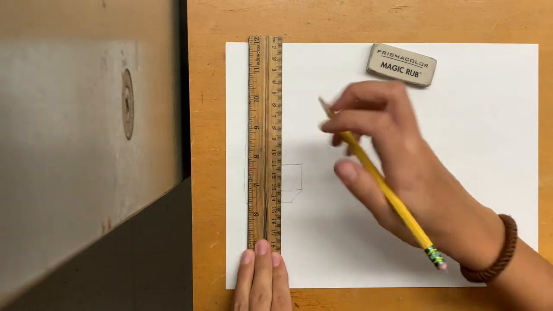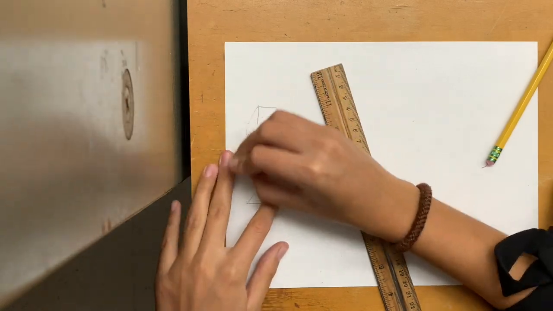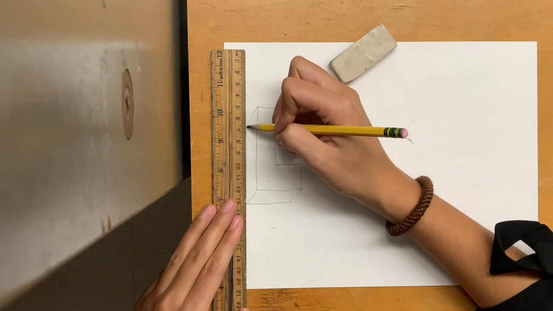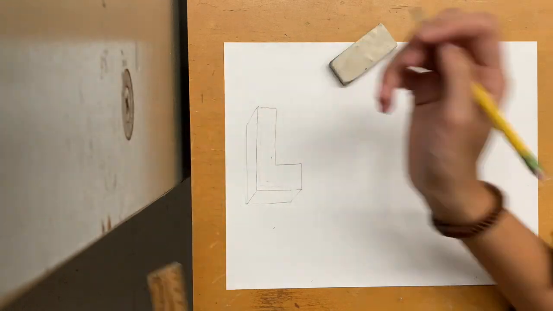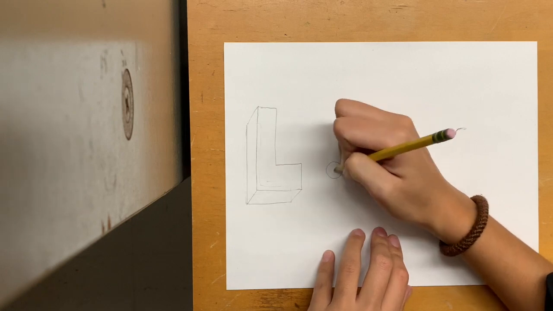Here I got a ruler and I'm going to go over my edges to make my lines more straight. If you don't have a ruler, that's okay. You can use a notebook or a binder or something that has a straight edge to get a straight line.